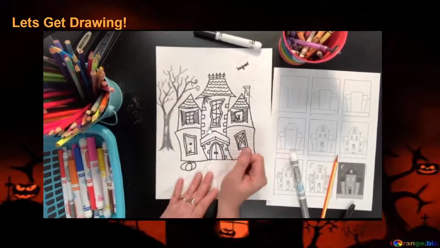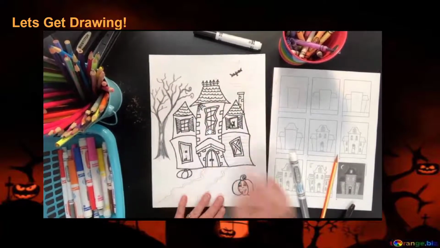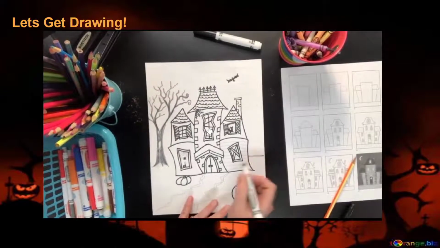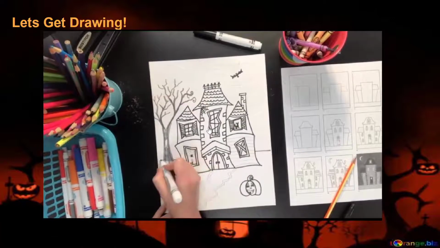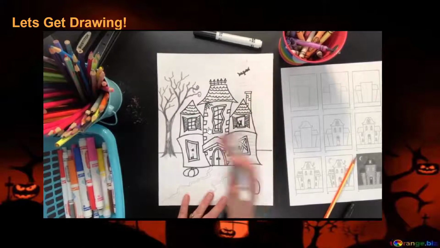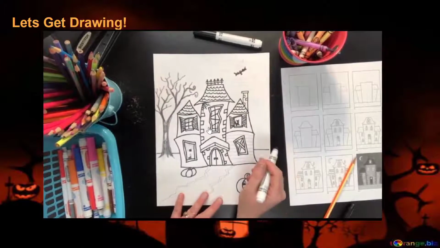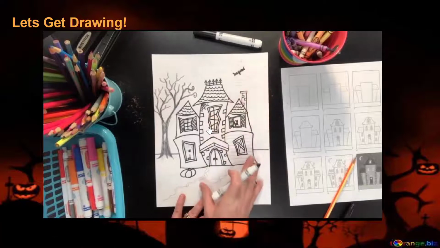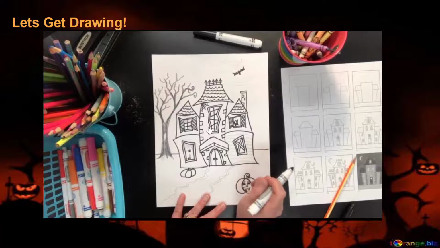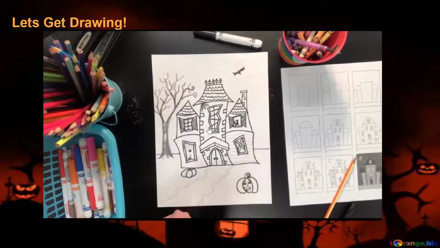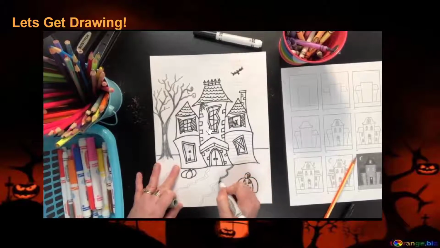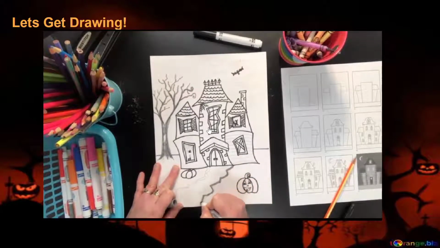Another thing I want you to think about is making sure that you have some type of a line that separates your sky from your ground. This is called a horizon line, and the horizon line is usually used in a piece of artwork where you have some type of sky and ground. A lot of times the horizon line is flat, like it is here, but it's not always flat. Sometimes if you have a landscape that has mountains in it, your horizon line will be bumpy, or if it has hills, it'll be bumpy.